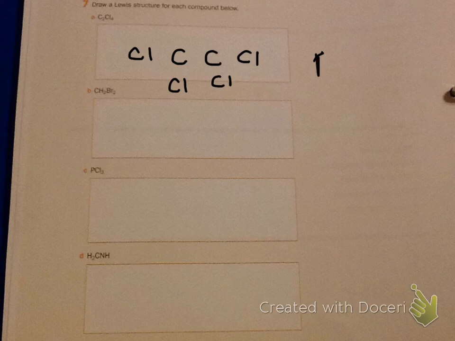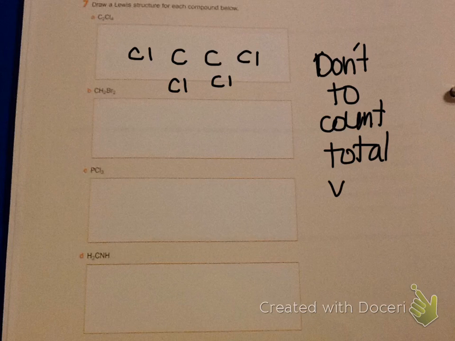So I was going to set up for you on this page as well, but this is on the reflective exercises. And I was going to set up some of the skeletal structures because they can be challenging. This one I erased. I made my picture too big, but it has 2 carbons and then 4 chlorines, which means there's 2 chlorines on each carbon. Now remember, don't forget the total valence electrons.